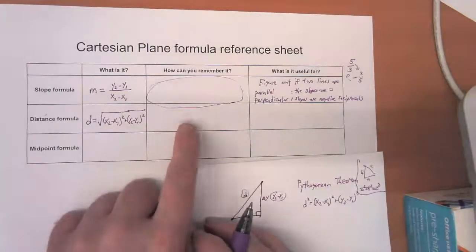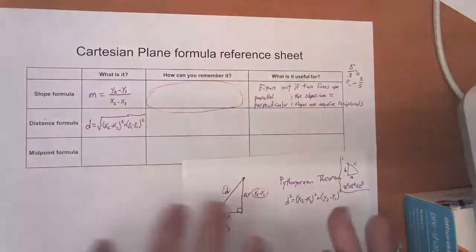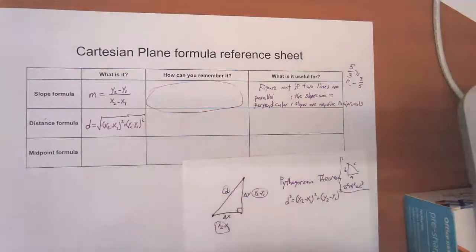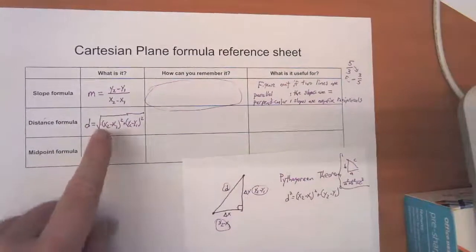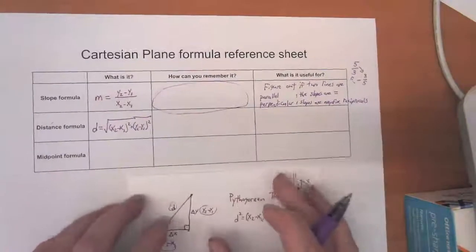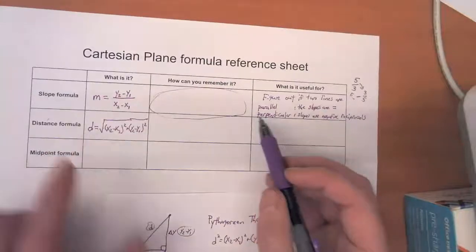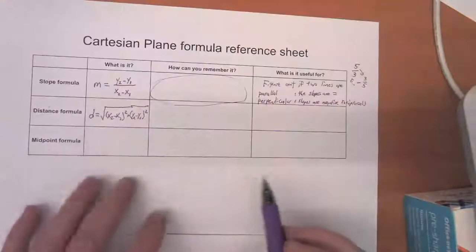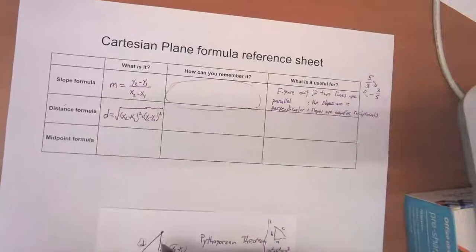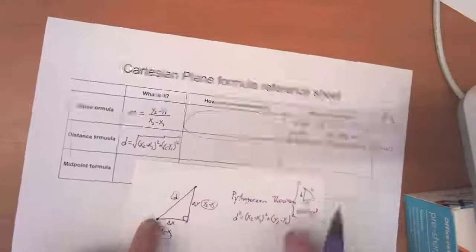Once again, in this column, I want you to write down some keys. This process, express it in your own words so that you can think about how you would be able to recreate this equation if you needed to do it, because you will need to do it someday. And what is the distance formula good for? Well, just like we said here, the distance formula lets us find the length of a line segment.